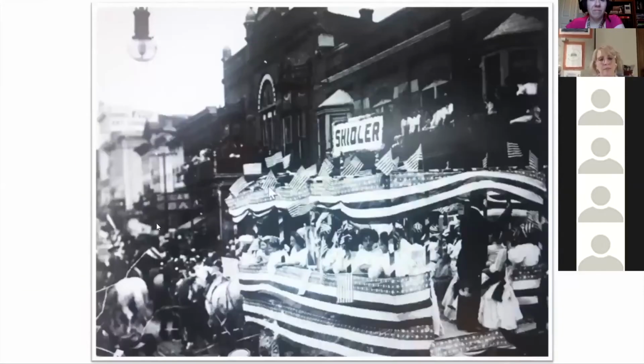So these are some of the parades. This is actually a parade in Muncie. This was a temperance parade, but this was a suffragist float in the temperance parade. And again, those two issues were related. Most suffragists were in favor of temperance.